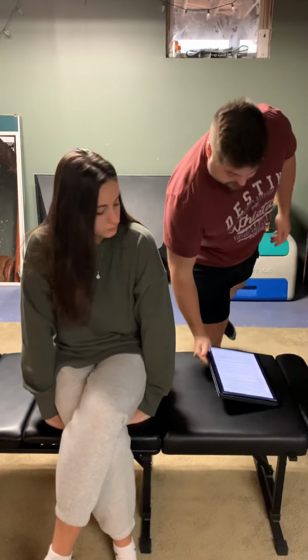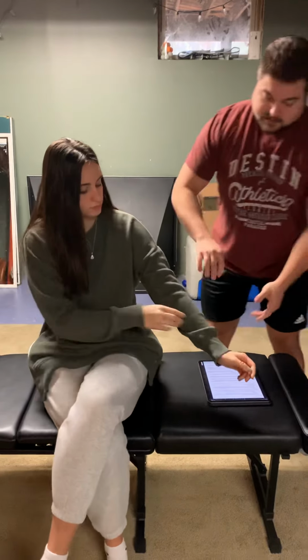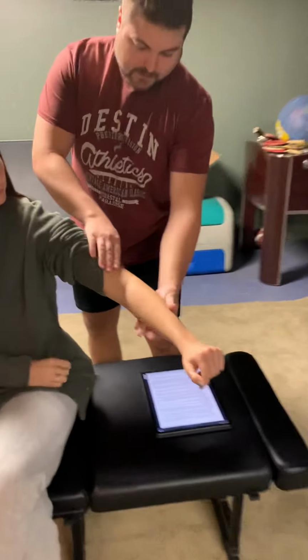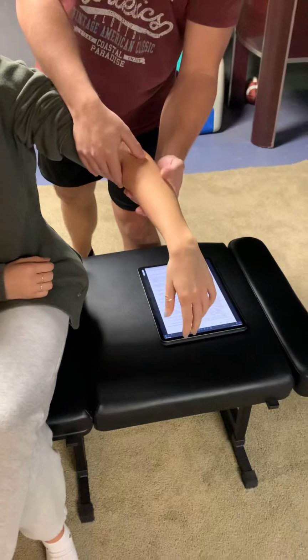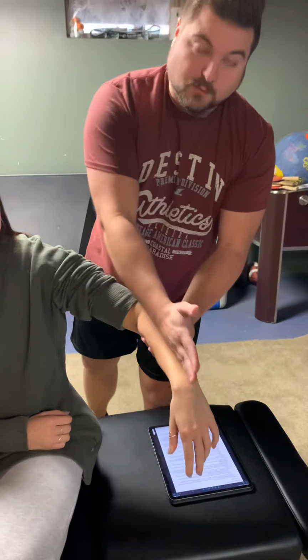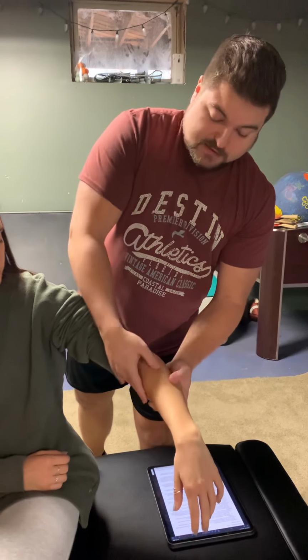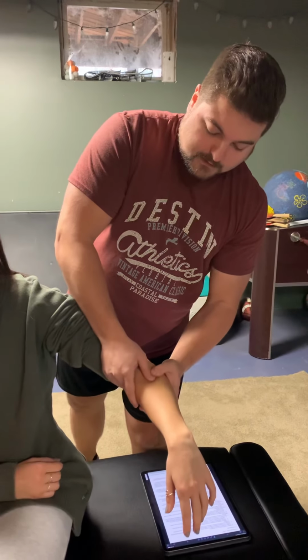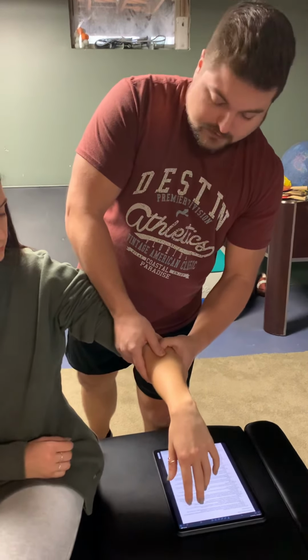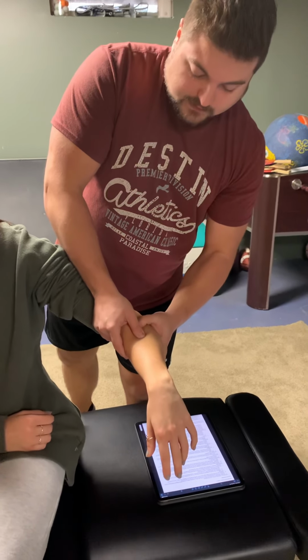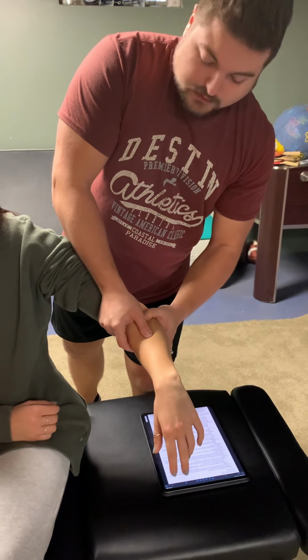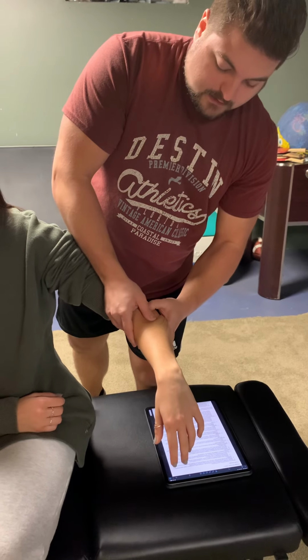Okay, so for friction massage, I'm going to use your upper arm again here. And we're going to use the wrist extensor muscles one more time. We want to go with the direction of the muscle fibers. We know that the wrist extensor muscle fibers go this way, so we will use a thumb, and usually you would have an oil here. Make the glide a little bit easier. We go along the muscle fibers.